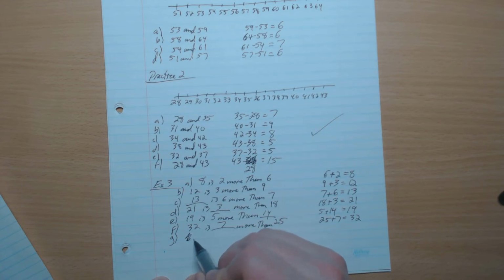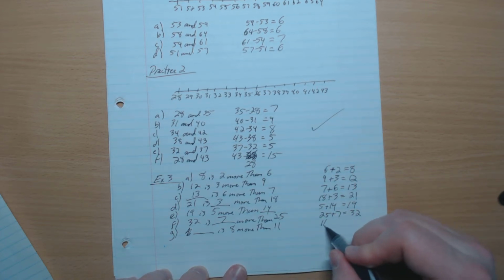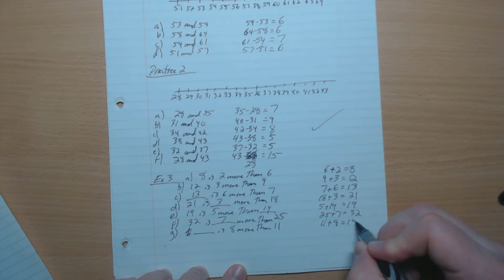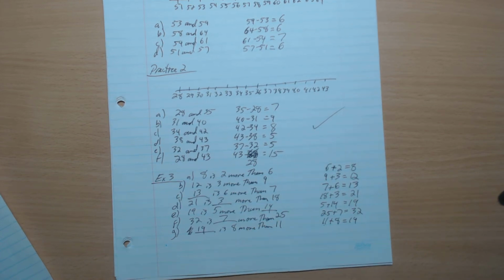Whoops. Is 8 more than 11. 11 and 8 give 19. 19 is 8 more than 11. Beauty.